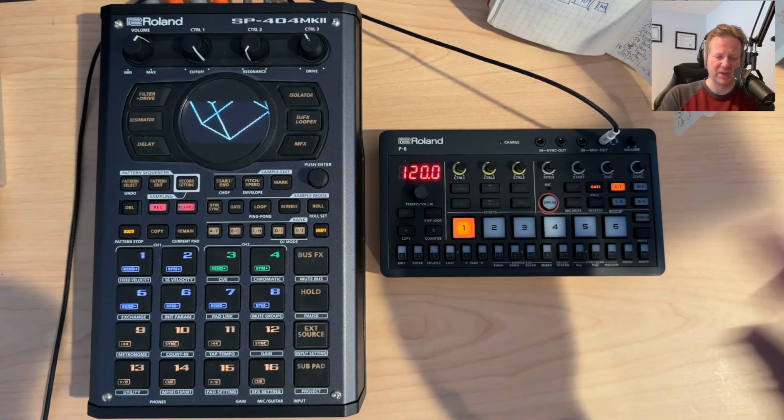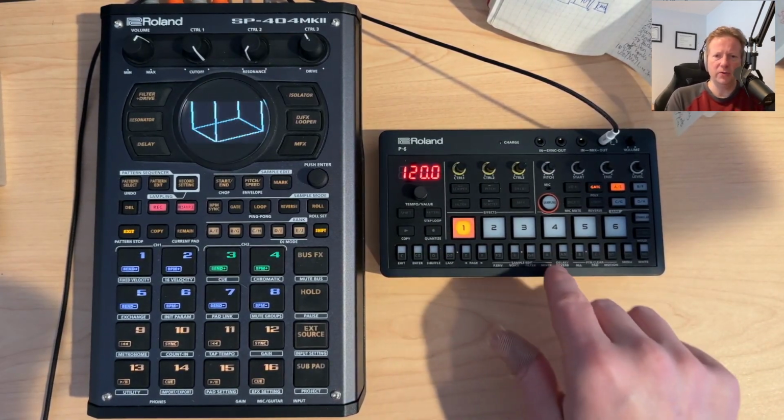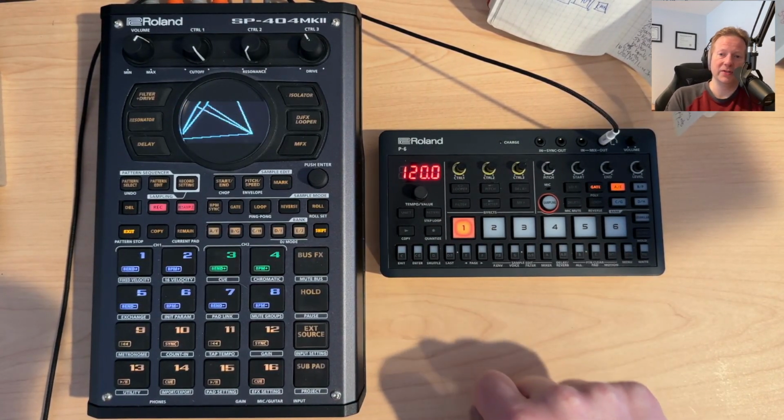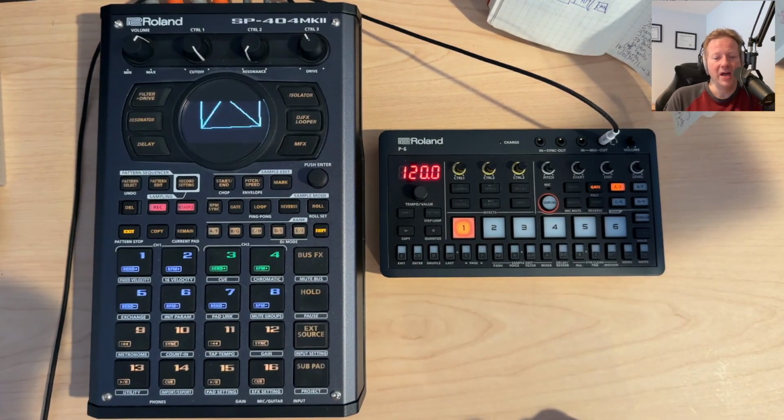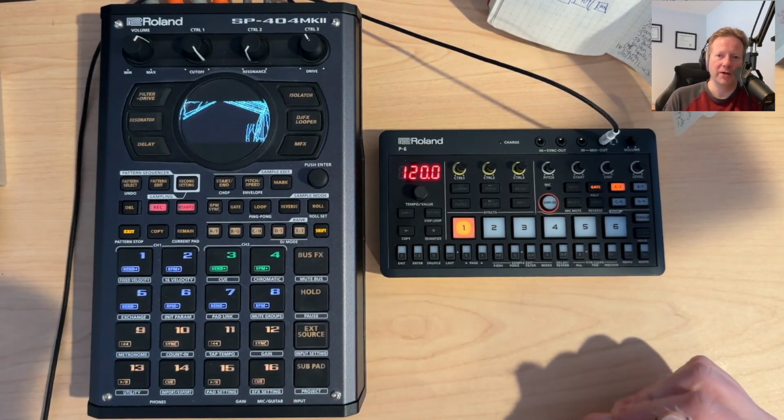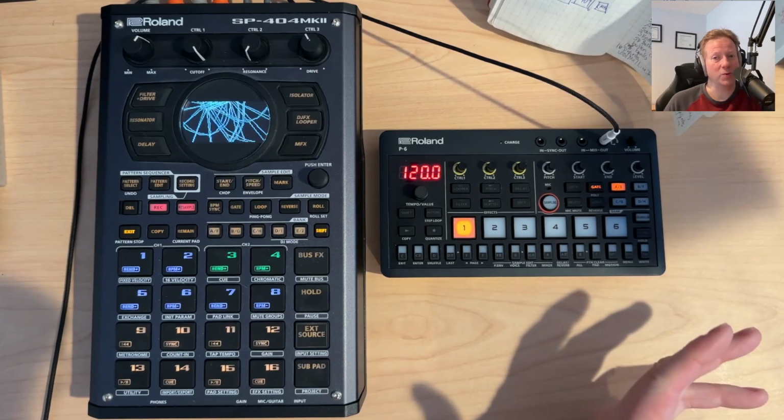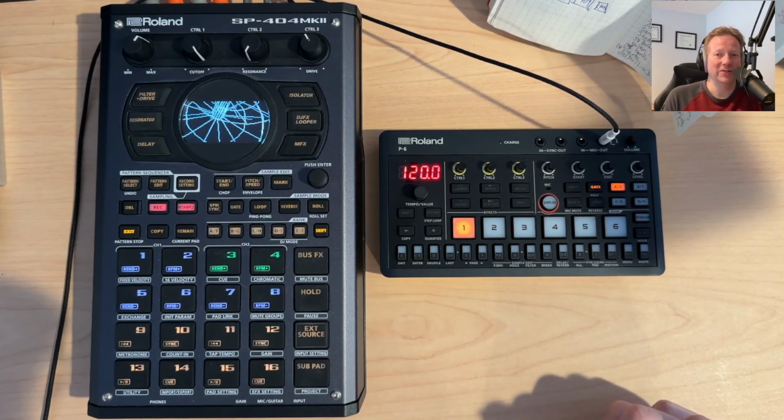On the flip side, the P6 can only record 3 seconds of sample time per slot. That is stereo. If you convert it to record in mono, that'll get you 6 seconds at the highest quality, but 6 seconds still isn't a whole lot.